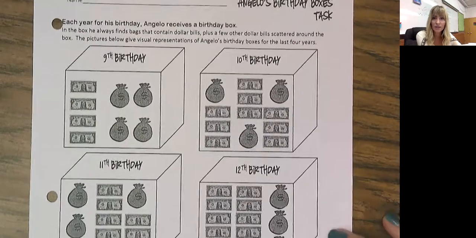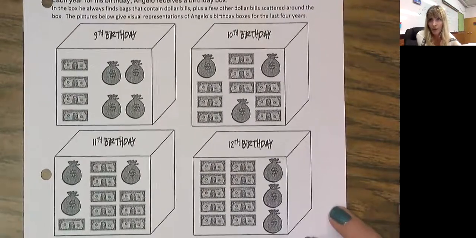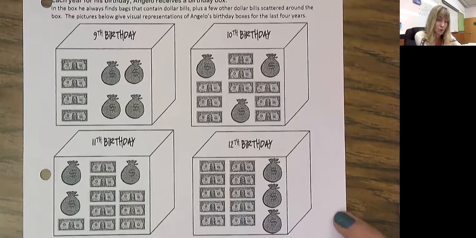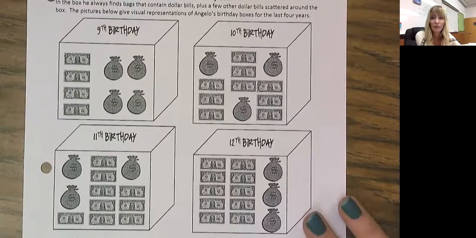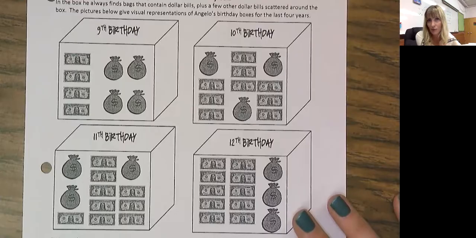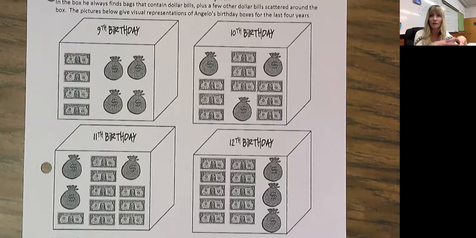This is a task that I made up, but at the same time, it's based on true experiences, because when I hit an age where my grandma didn't know what to buy for me anymore, she actually did this for me. She'd get a big box and put a bunch of shredded confetti paper in there, and then she'd put some dollar bills and some bags of money, and I just had to dig through it and find it. And it was like my favorite thing every year. So my grandma actually did this.